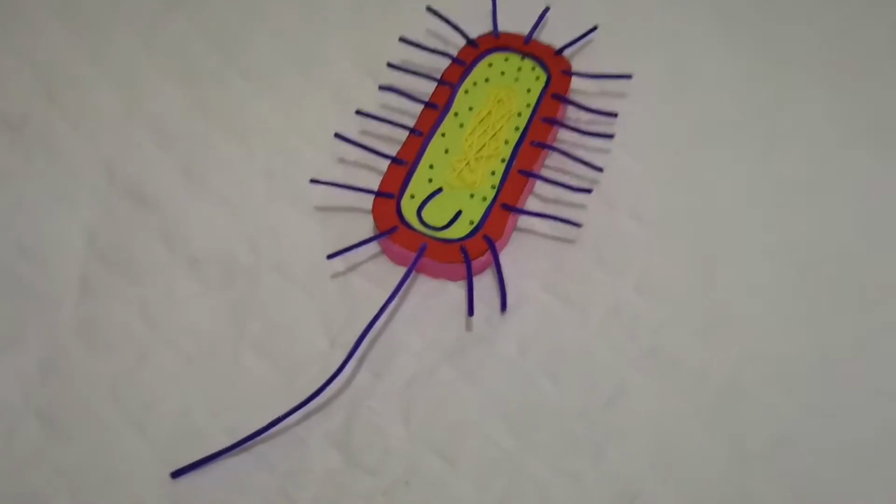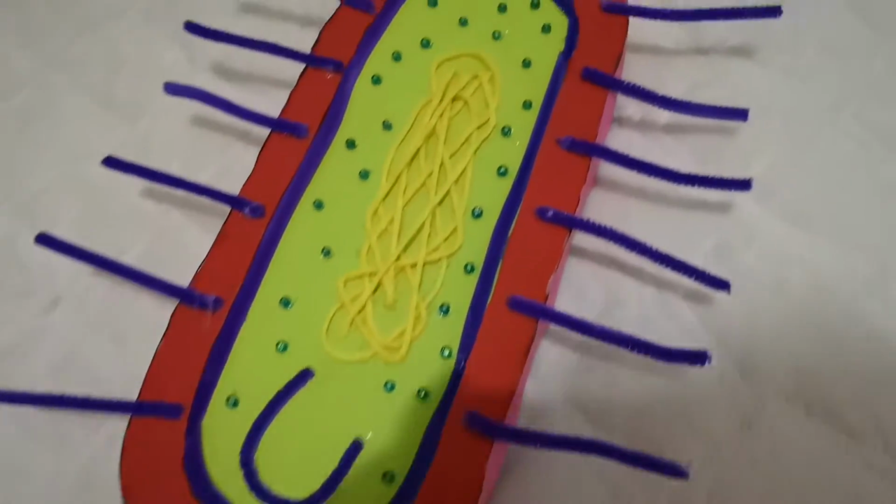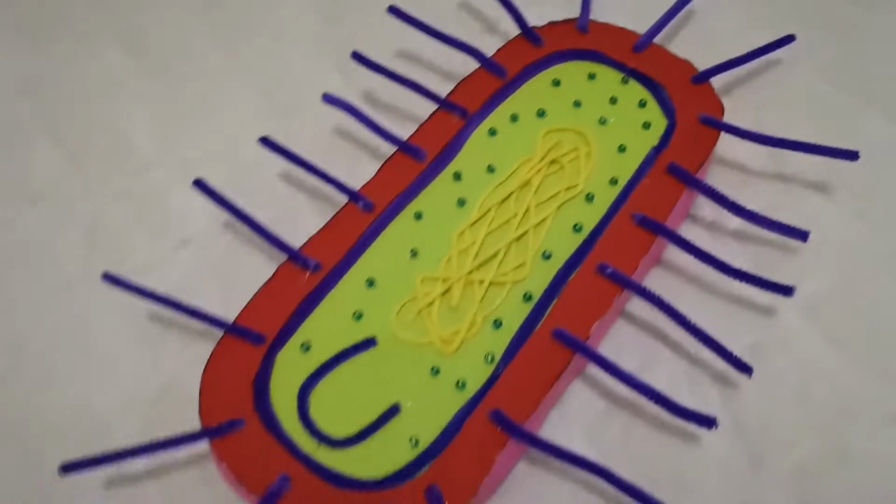So this is it. This is the final output of our 3D bacterial cell.